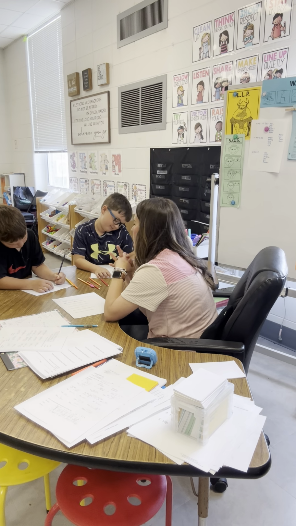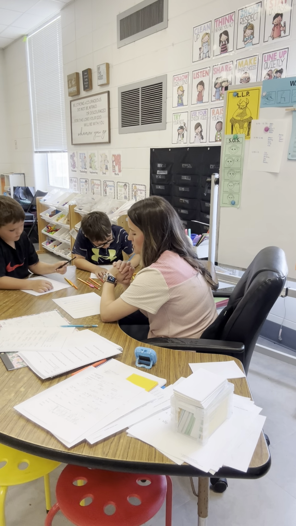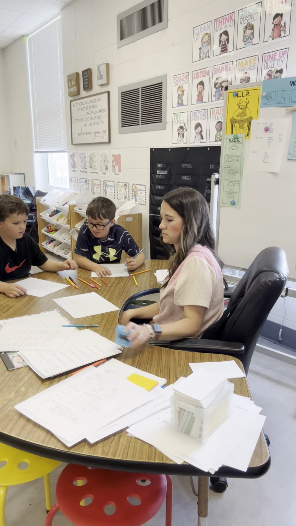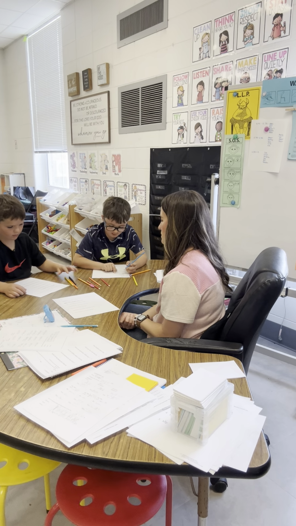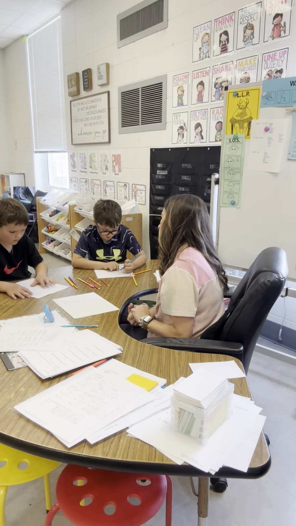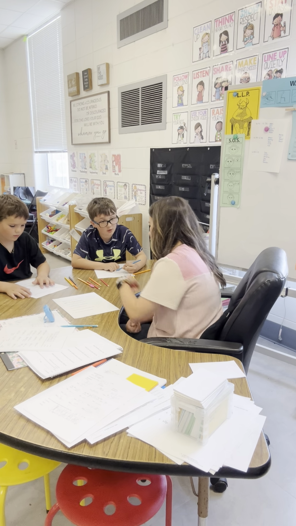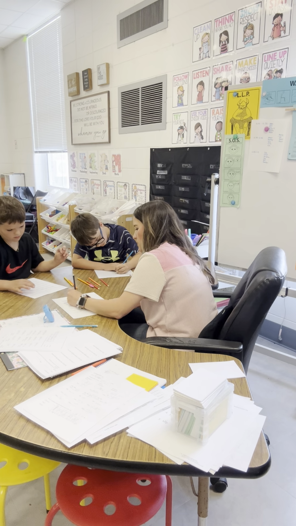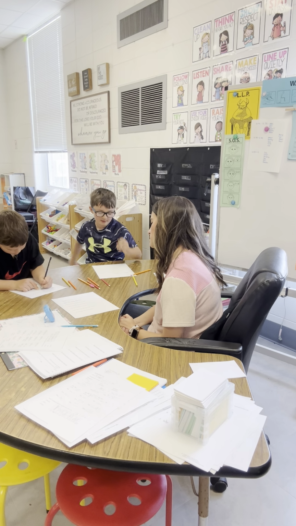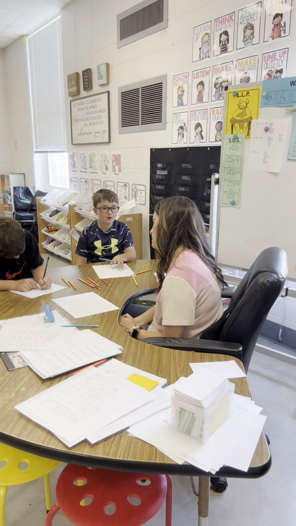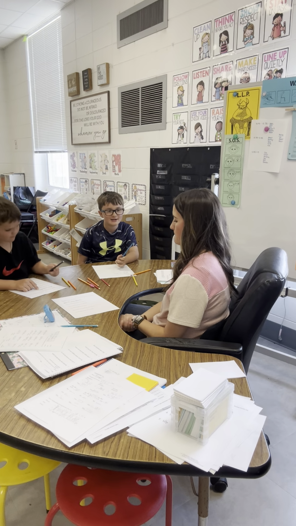Okay, and then what's the other adjective in that sentence? Young. Young, okay, and young is describing what? Corn, yes. So draw a blue arrow from young to corn.